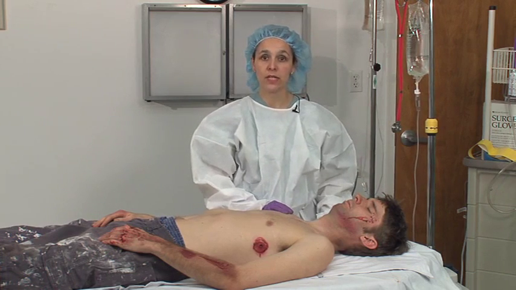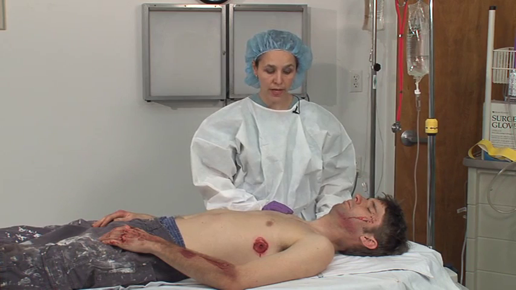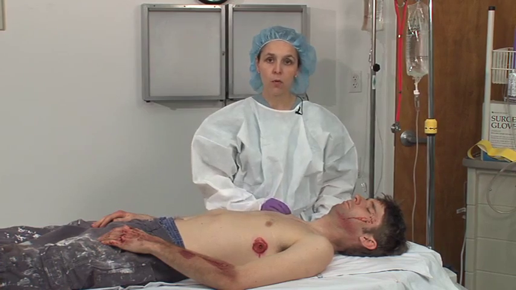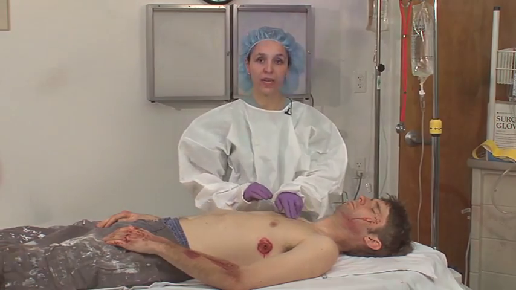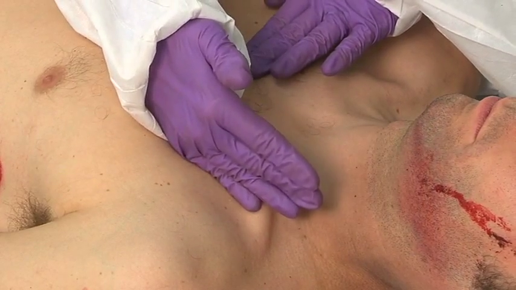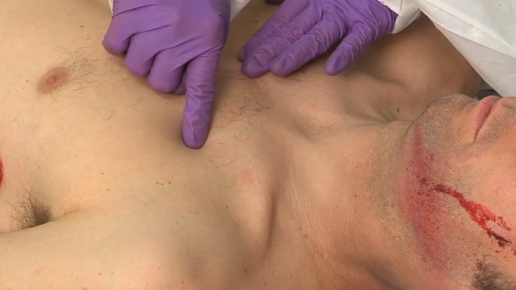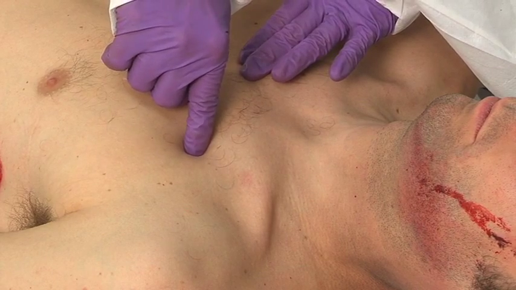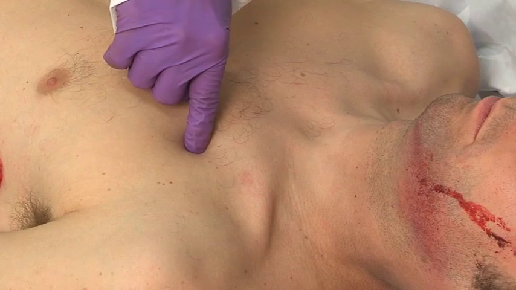Landmarks for the needle decompression of a tension pneumothorax would be the third intercostal space. A way to find this on the patient would be to locate the angle of Louis and go laterally about mid-clavicular line, and this is where the needle would enter, to the superior aspect of the rib itself in the third intercostal space.